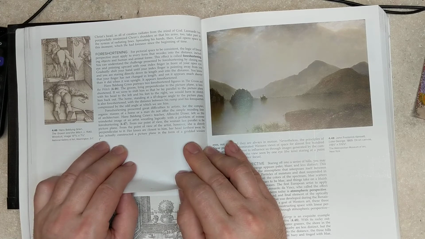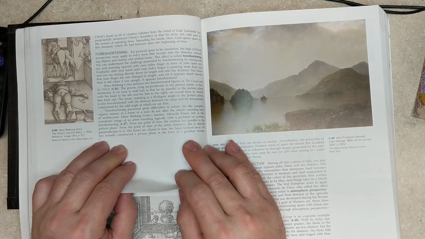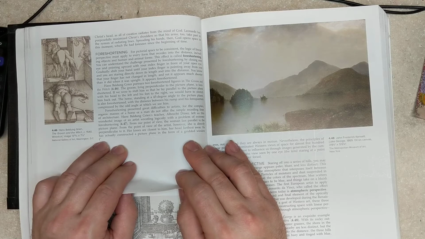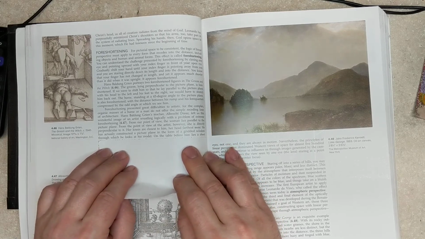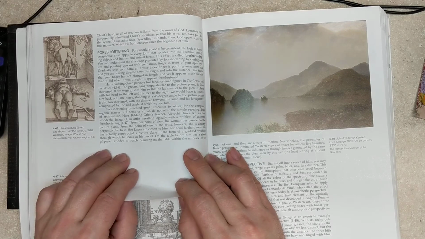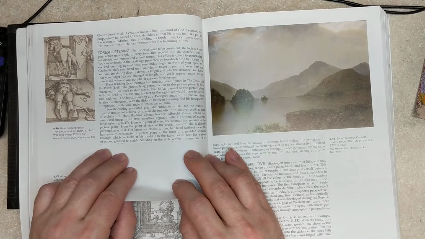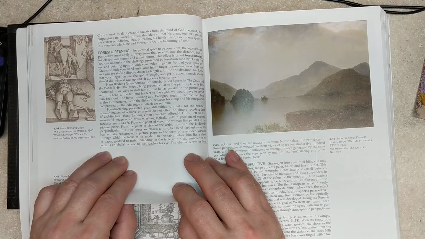He has actually constructed a picture plane in the form of a gridded window through which he looks at his model. On the table before him lies a sheet of paper gridded to match. Standing on the table within the embrace of his arms is an obelisk whose tip just reaches his eye.